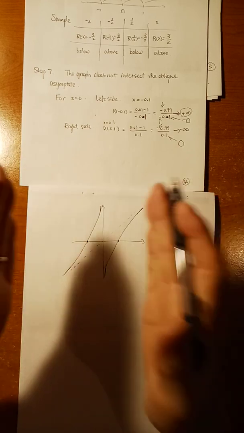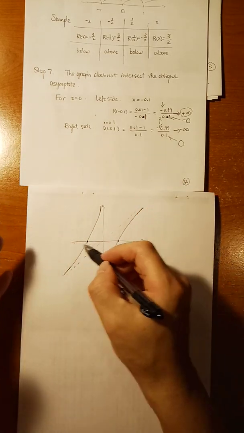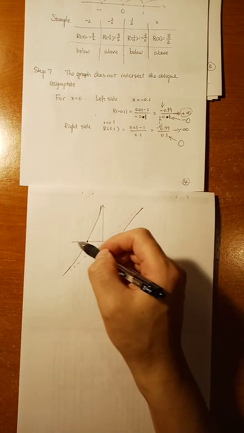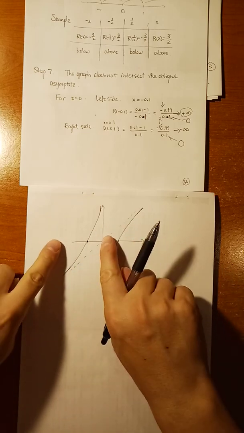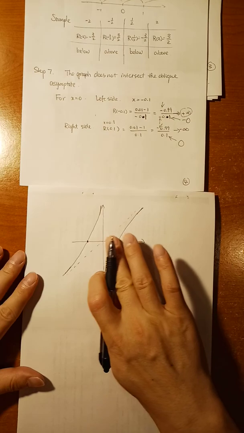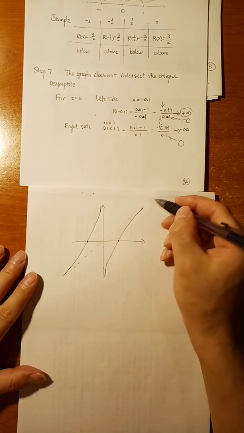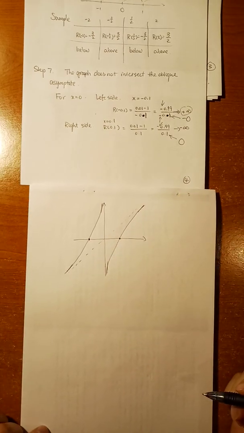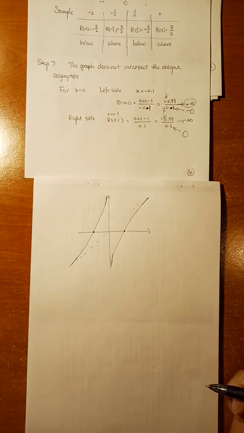Okay, so the function is well defined between 0 and negative infinity, so the graph will be connected. Don't break it. Here, from 0 to positive infinity, it's also connected. Don't break it. This is what we call continuous.